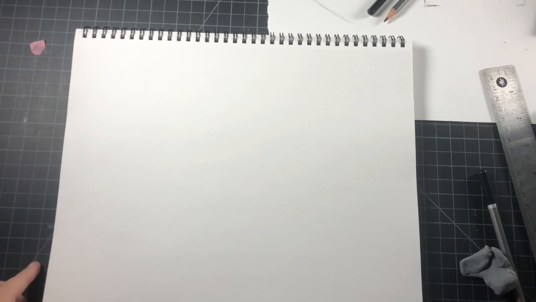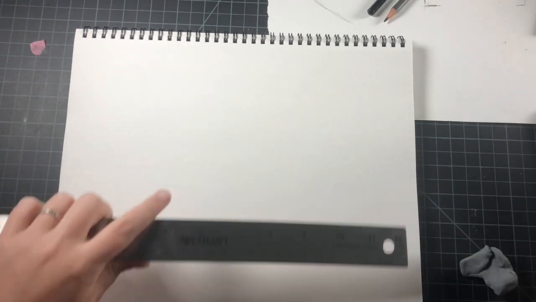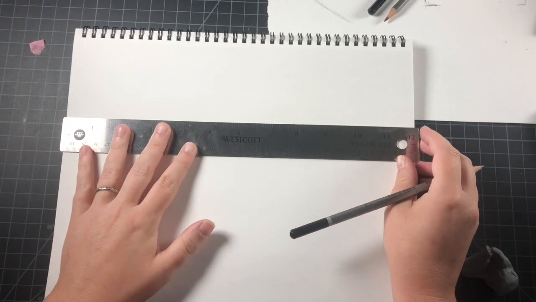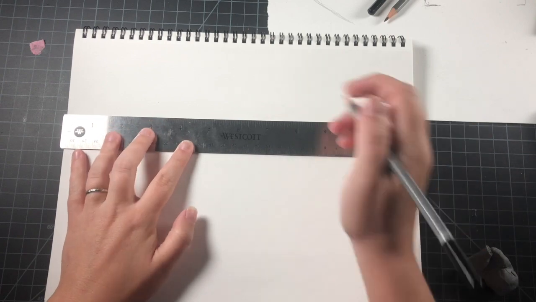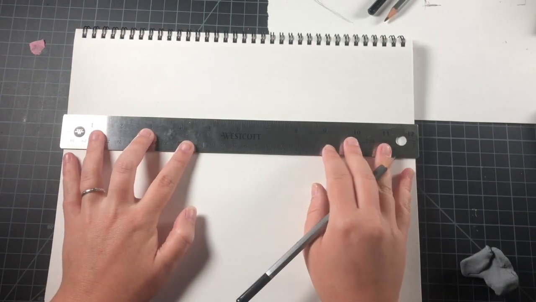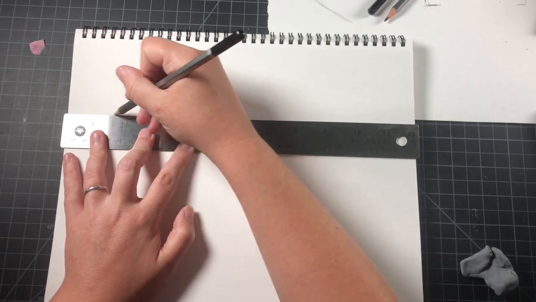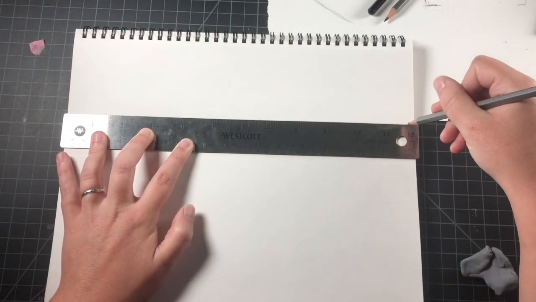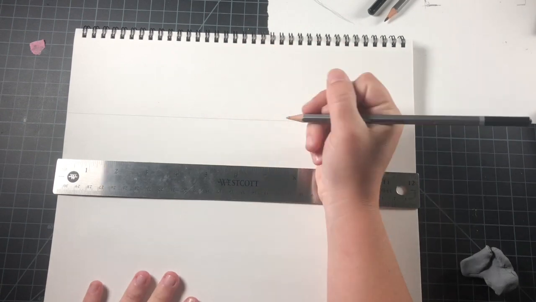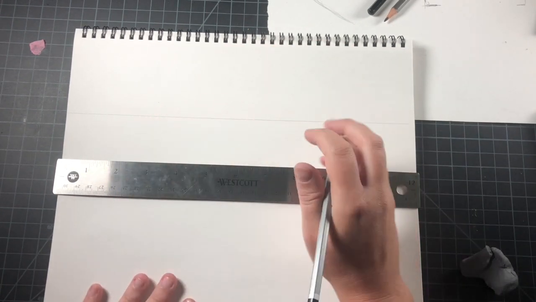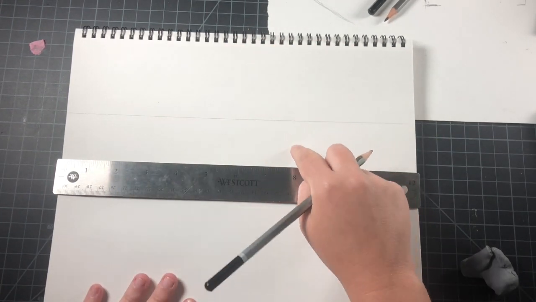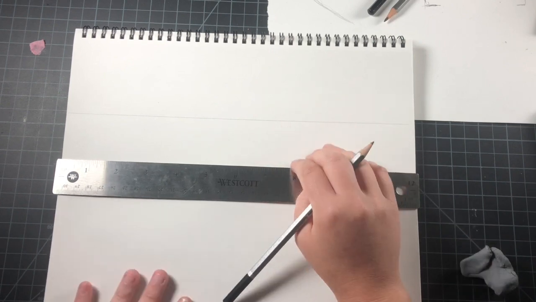Let's look at 1-point perspective. The first thing we're going to do is lay in our horizon line, and this is equal with our eye level. So if you're standing in a room, it's probably going to be a little bit above the center line of your page. Make sure you lay this in nice and light. You're going to want to erase some of it later, and if you push too hard, you're going to make an indentation in the paper and you'll never be able to erase it.